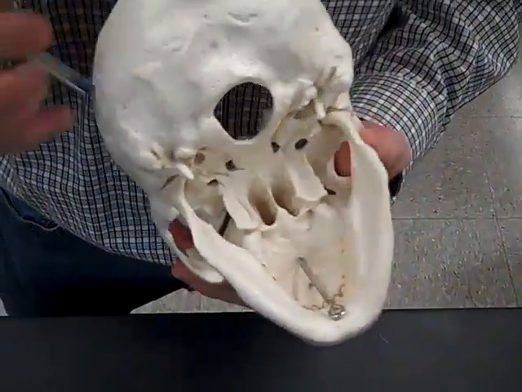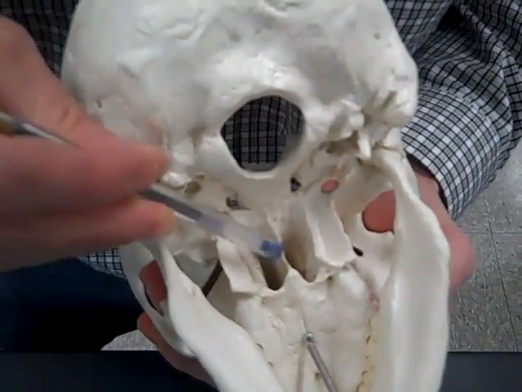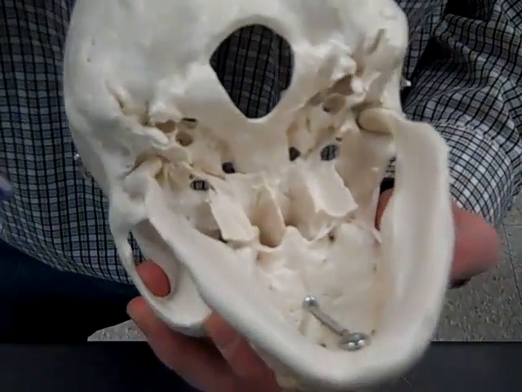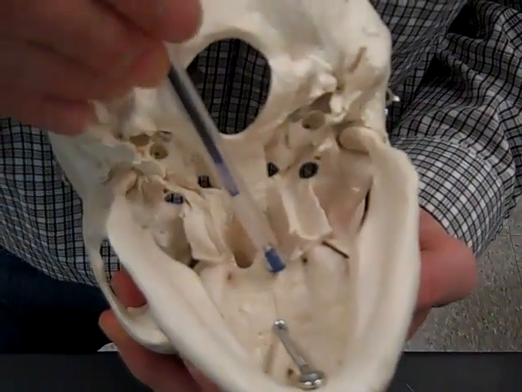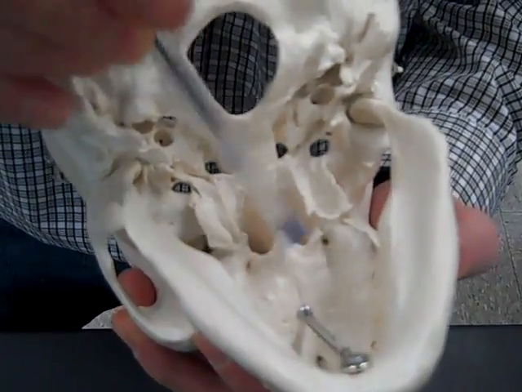What else do we have? Let's flip it around here. We've got a bone right back here that is our vomer. That's our vomer right there. And if we look right here, we can see two pieces of the palatine bones.